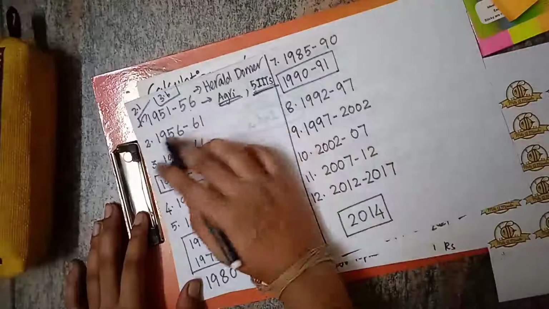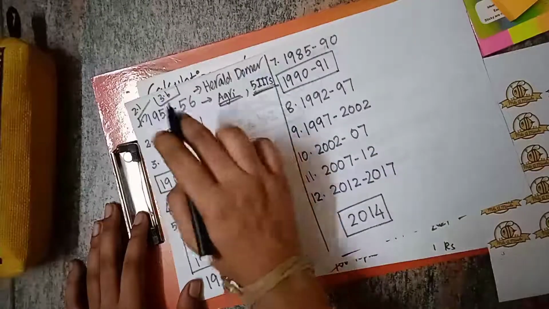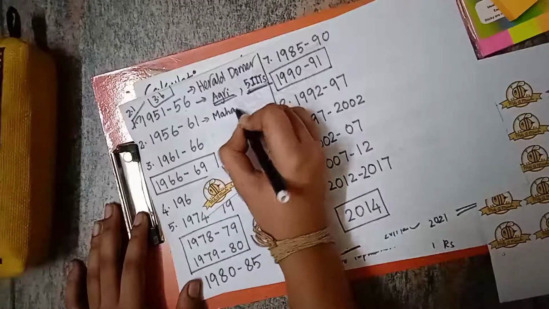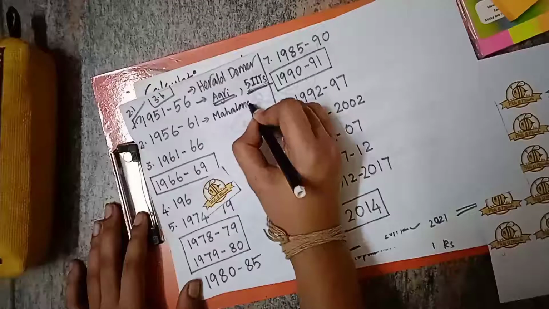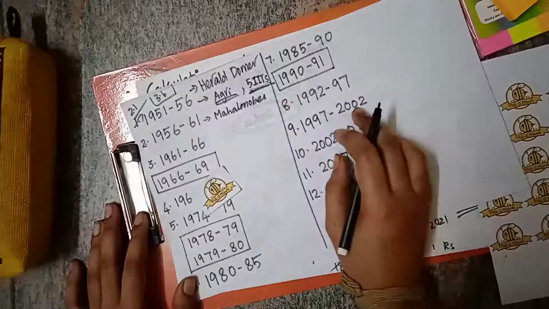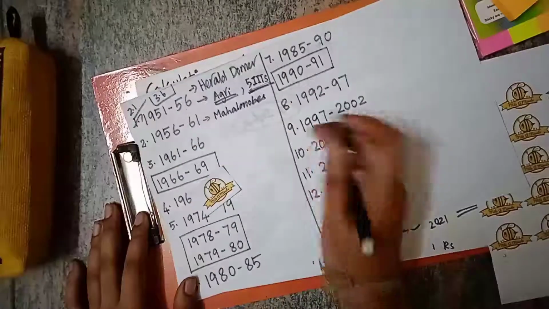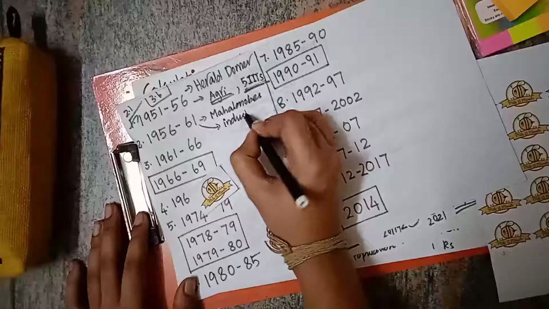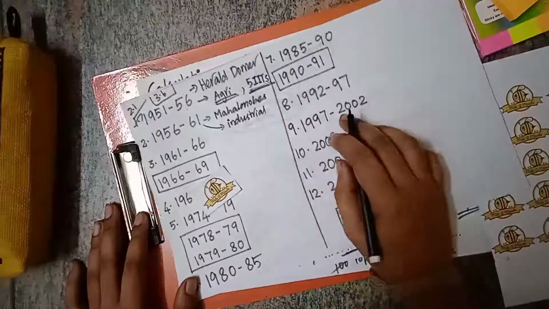Then the second five-year plan is 1956 to 61. The second five-year plan is also called the Mahalanobis model, because he is the one who gave the idea. The main objective of this five-year plan is industrial development. We need to improve our industry.